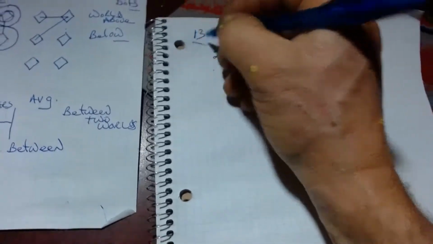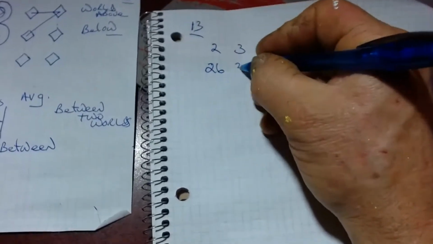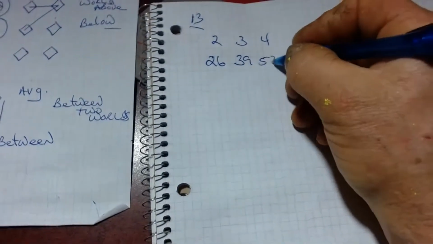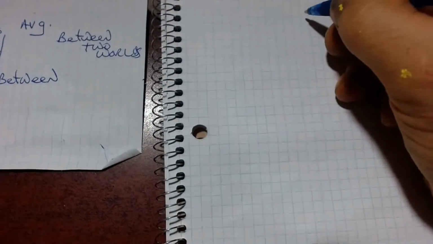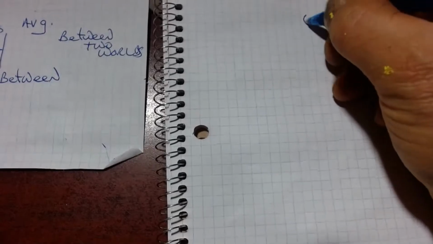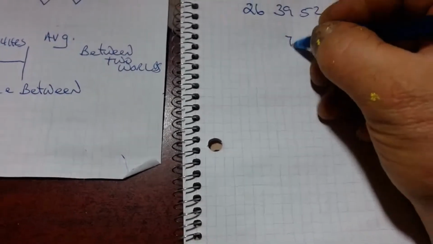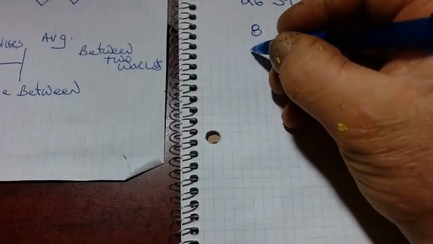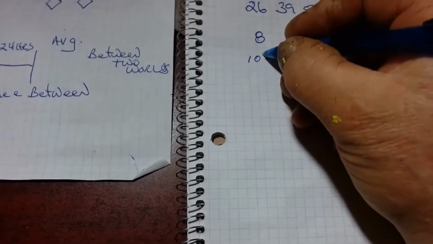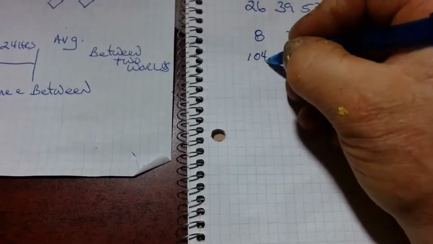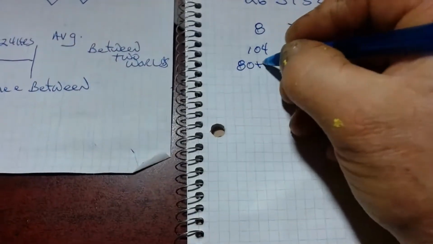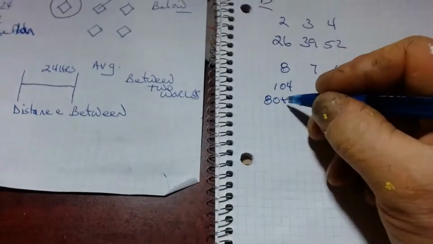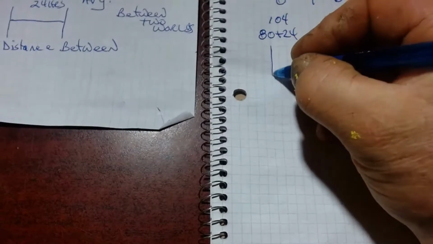So we had the 2, 3, and 4 of 13. So we had 26, 39, and 52. And the reverse of this one is going to be the number 6, the number 7, and the number 8. So this one is 8 times 13 is 80 and 24. So this is 80 and 24. Right away we have communication, and 80 is in 4 parts.